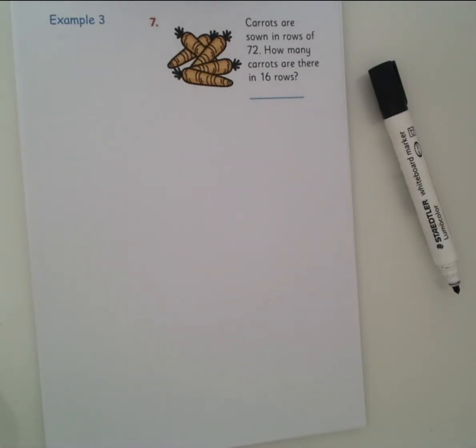For this question, I'm going to ask you to try it by yourself. And because you are multiplying by 16, it means you are going to have to estimate your answer first. So pause the video, write down your sum, do your estimate, and then do the multiplication sum. When you're ready, press play and see, did you get the right answer? And if you didn't, you'll be able to see where you went wrong. So press play when you're ready.